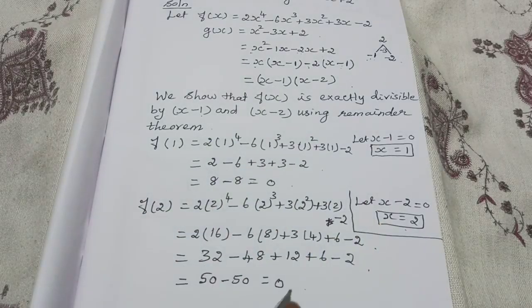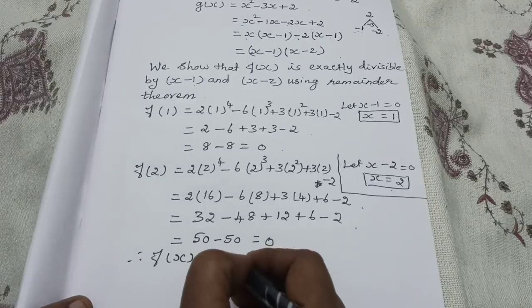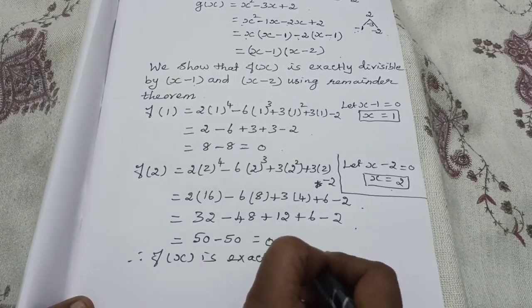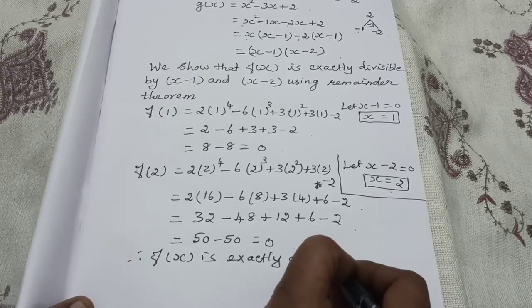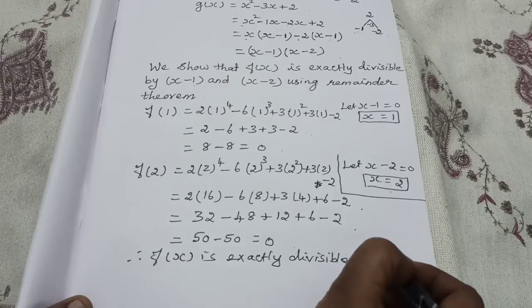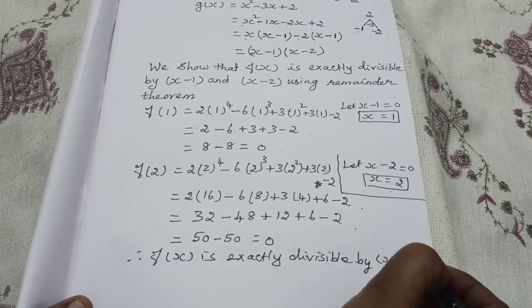Okay. Shall we write the answers? Therefore, f of x is exactly divisible by x minus 1 and x minus 2.